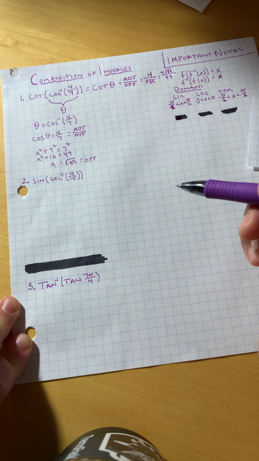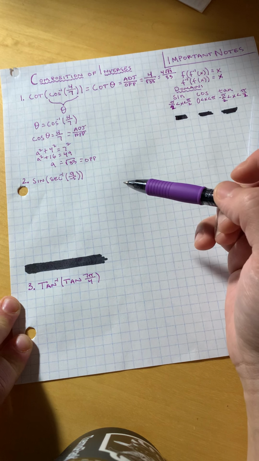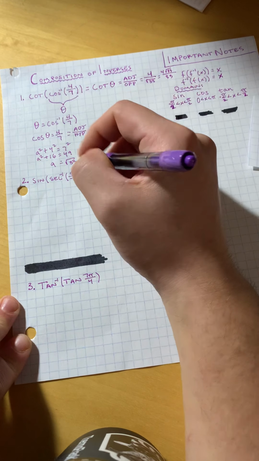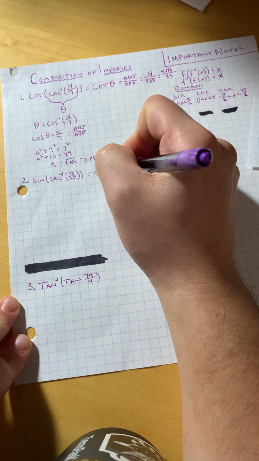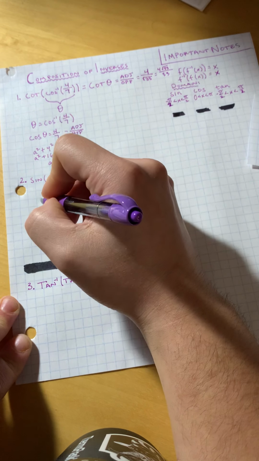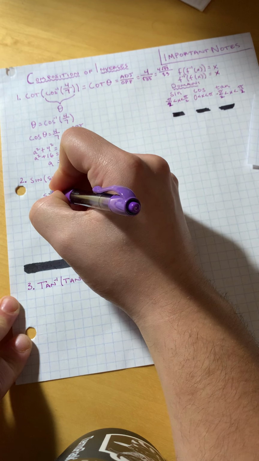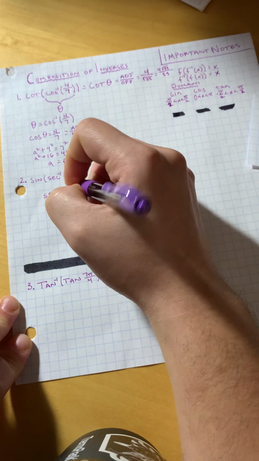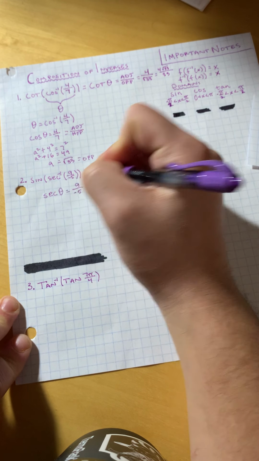Similar setup equation here with the inverse on the inside. And I'm going to go ahead and just apply the same principle. Super easy. We skip a step here and we see secant of theta equals 9 over -5.